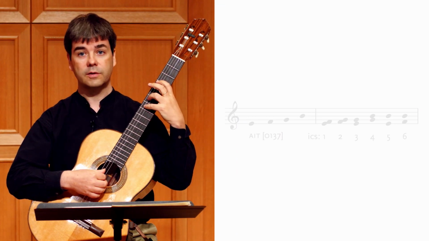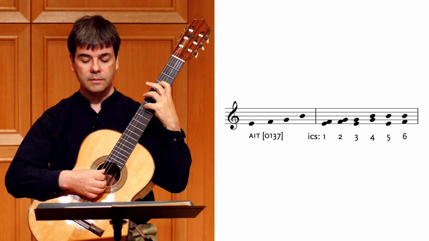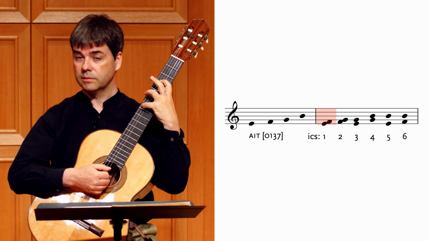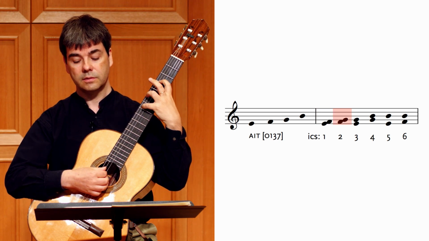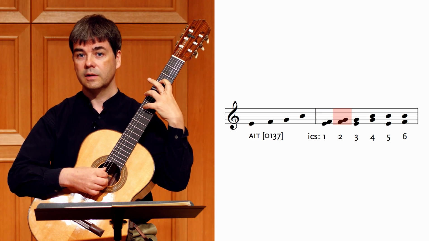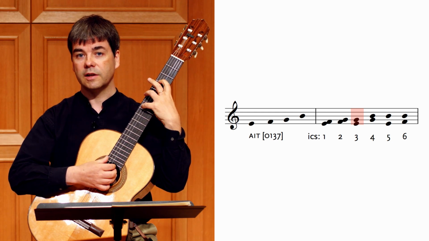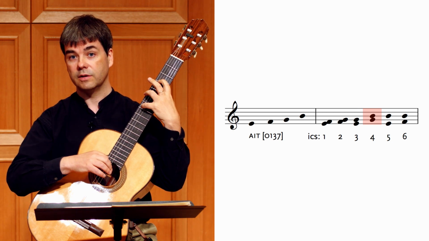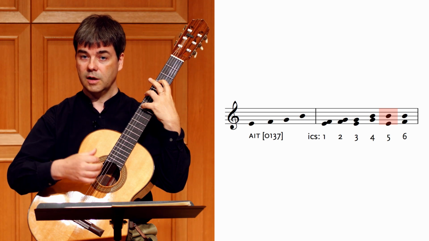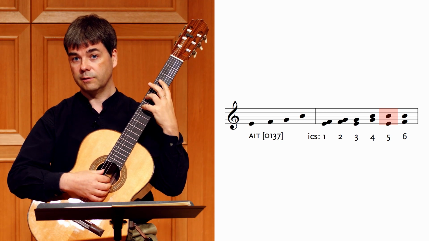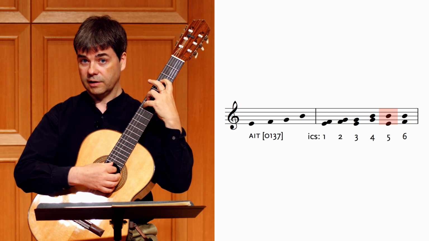So if we take the first chord that I played, a member of 0137, we have interval class 1, a minor second, interval class 2, a major second, interval class 3, a minor third, interval class 4, a major third, interval class 5, a perfect fifth, which is of course the inversion of a perfect fourth, and the tritone, interval class 6, is this.